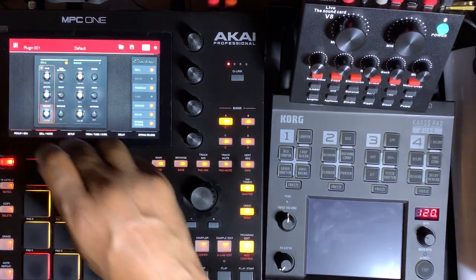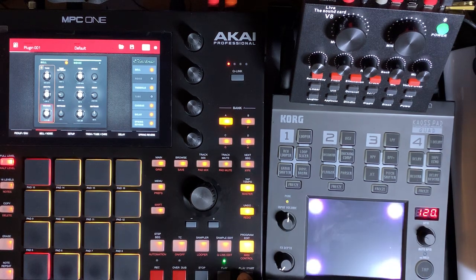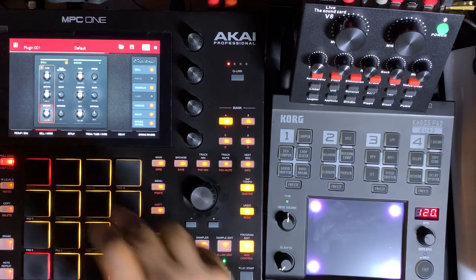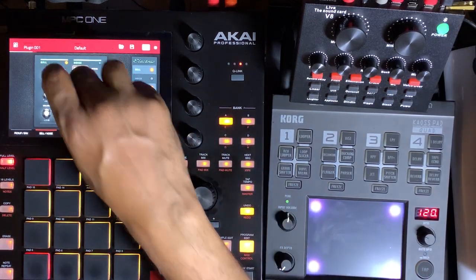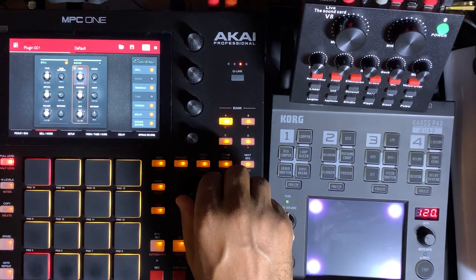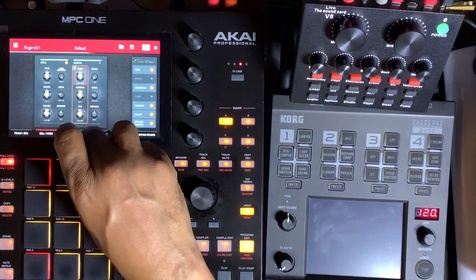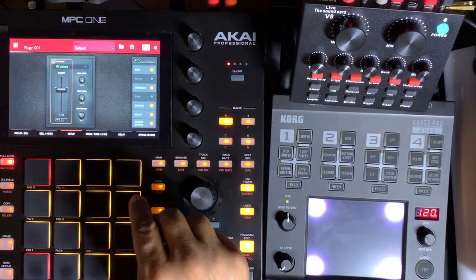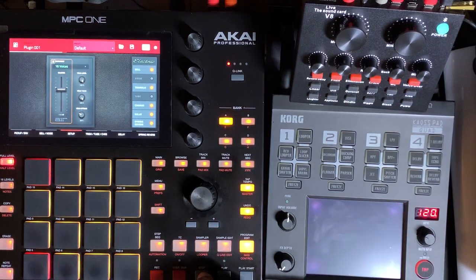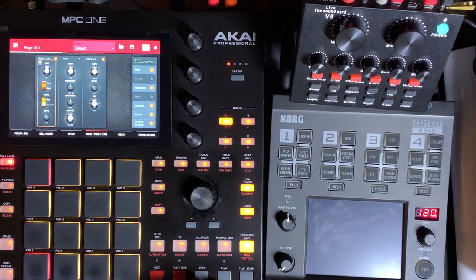Yeah, I like it in the higher range. Okay, that sounds pretty good. Set up 16 voices. That's fine. Tremolo. Tube.